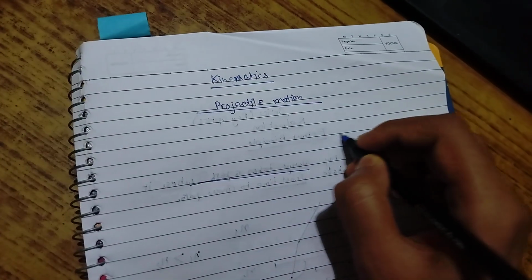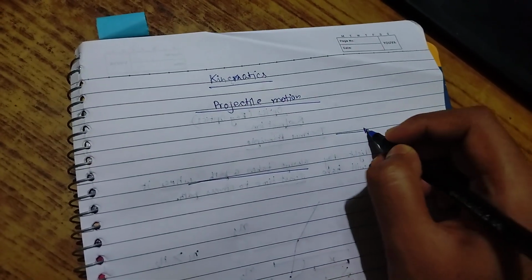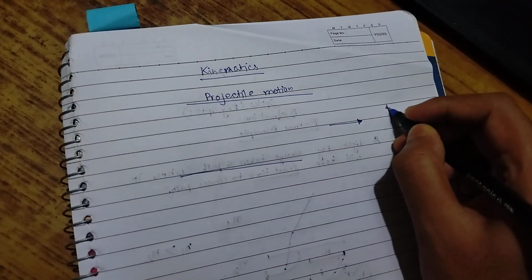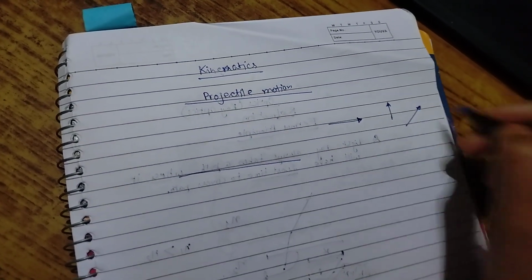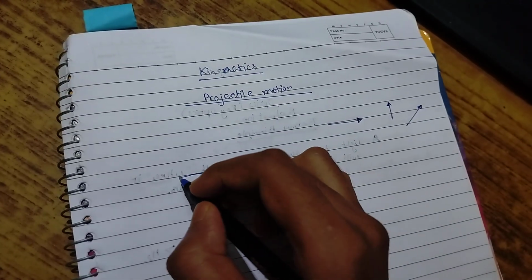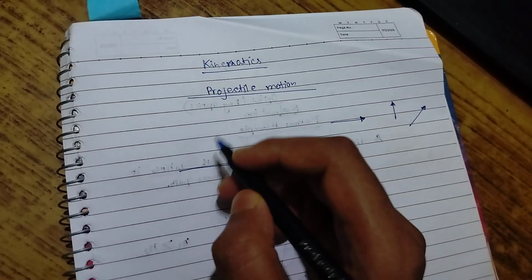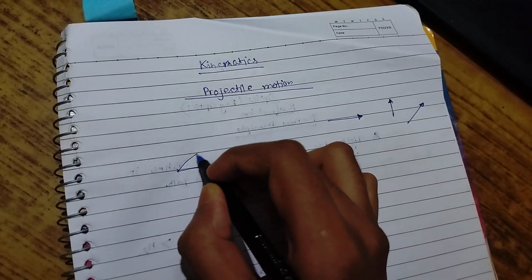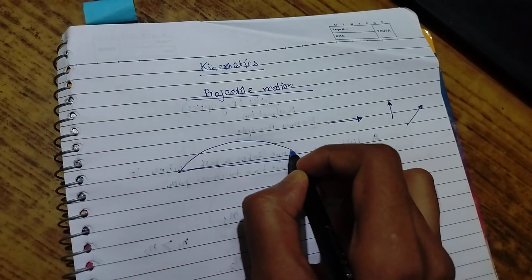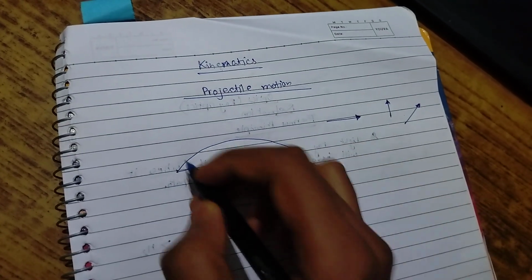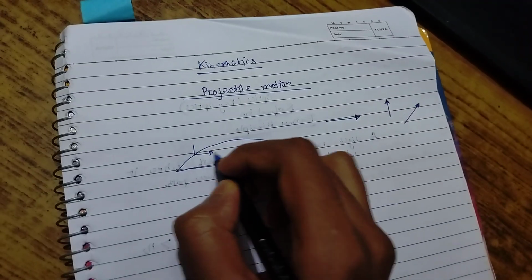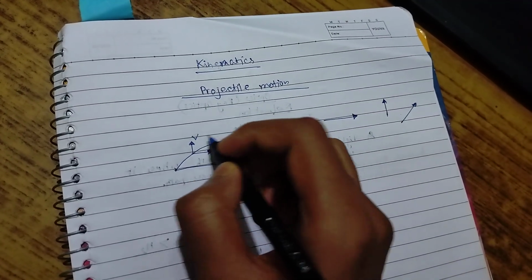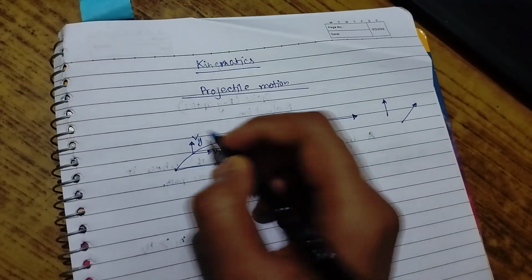We have learned about unidirectional motion like this, and like this. But now the motion is happening in both directions. Two directions are affecting the motion. So there is velocity Vx in the x direction and velocity Vy in the y direction.